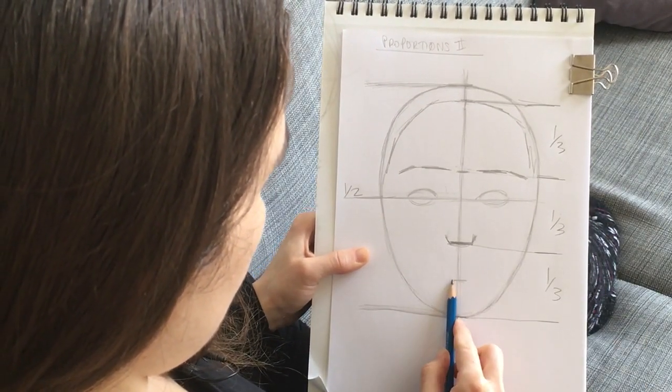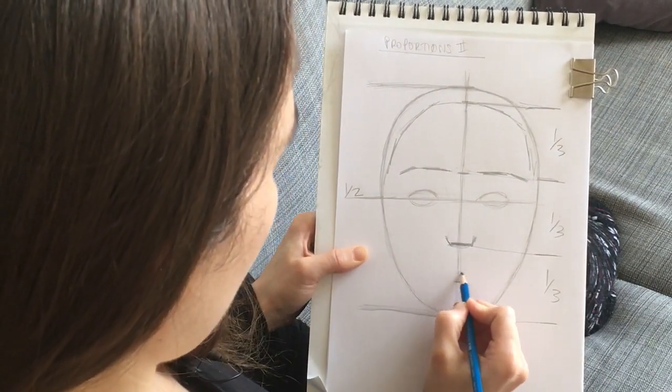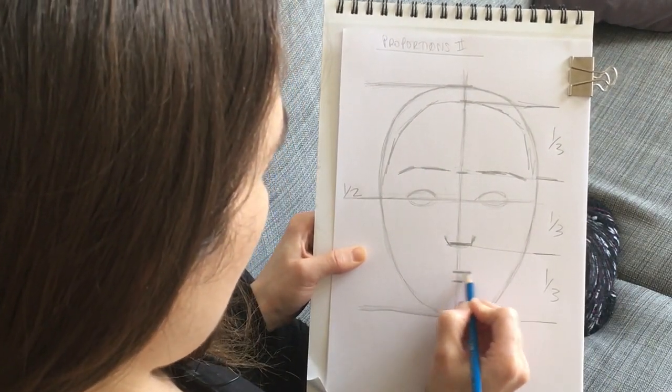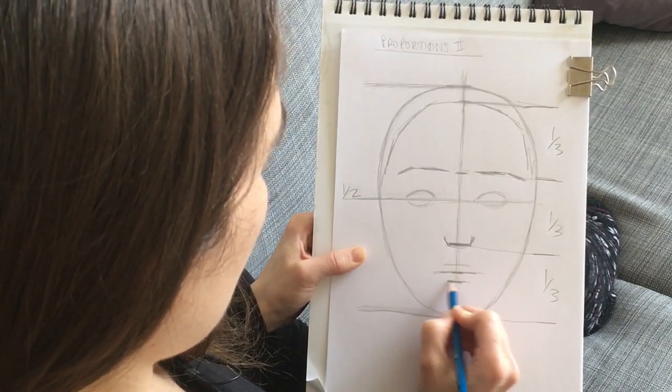Again, double check that you've done a nice job. And that's going to be the bottom part of the bottom lip. Okay, so the division for the mouth is going to be maybe up here, and the top lip is going to be up here, and that's going to be the bottom lip.